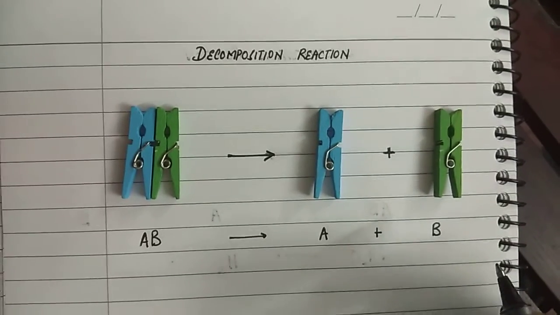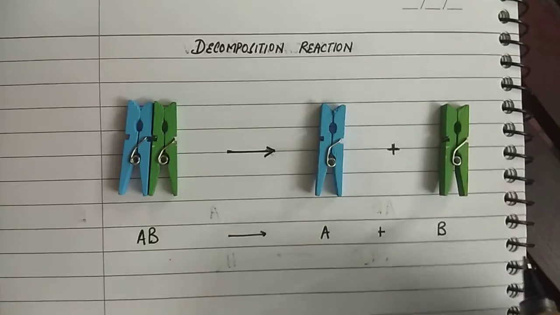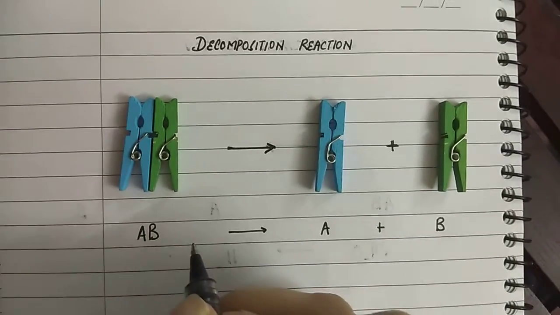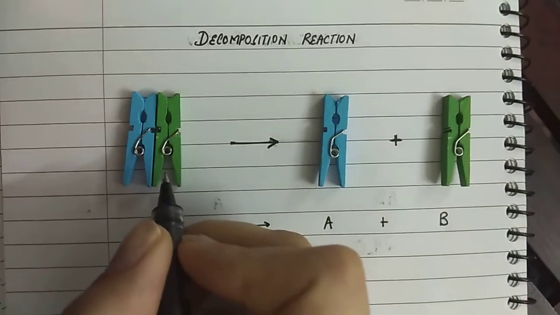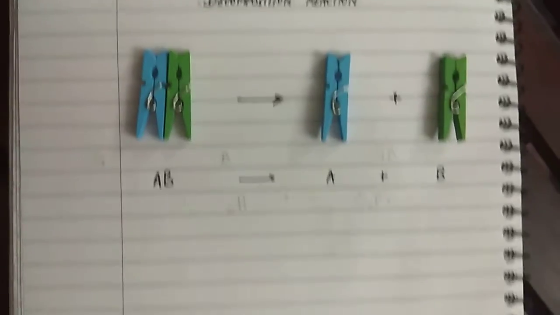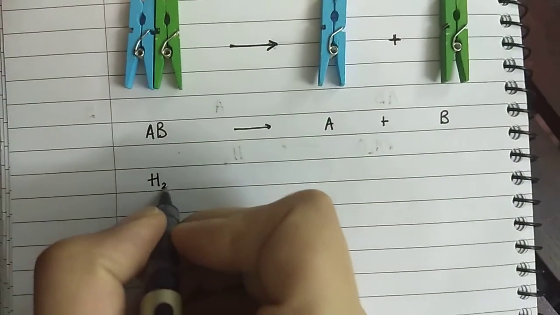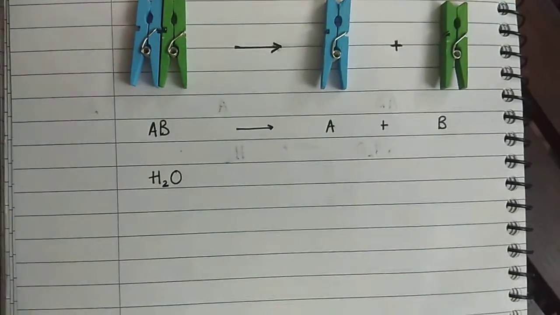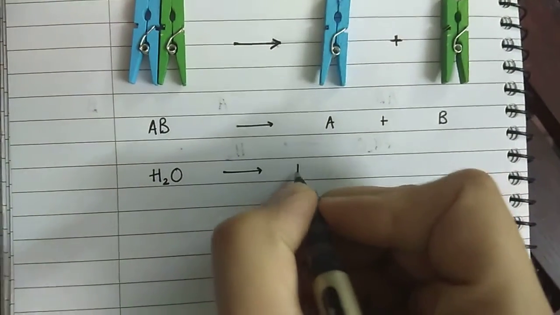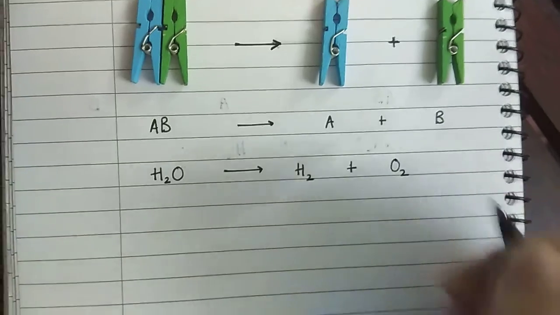So what is the basic difference between combination and decomposition? In combination, there is one single product formed, and in decomposition, there is one single reactant which breaks down into simpler products. Let us take an example. H2O, that is water, breaks down to give H2 plus O2.